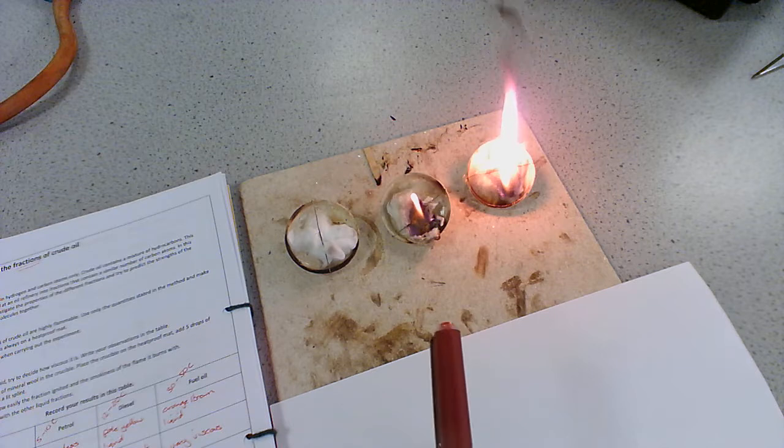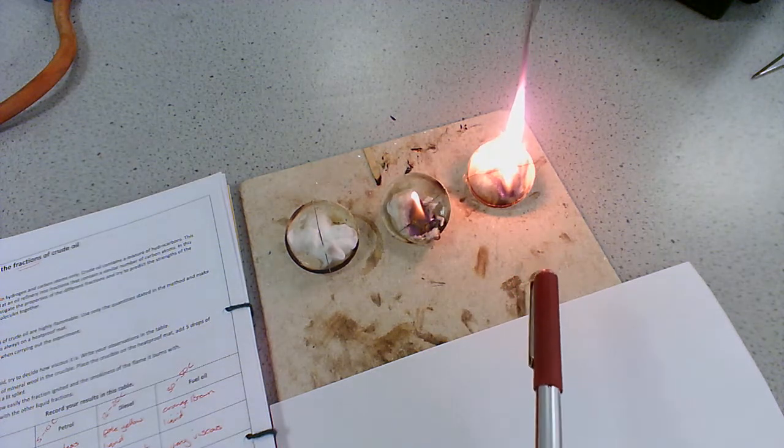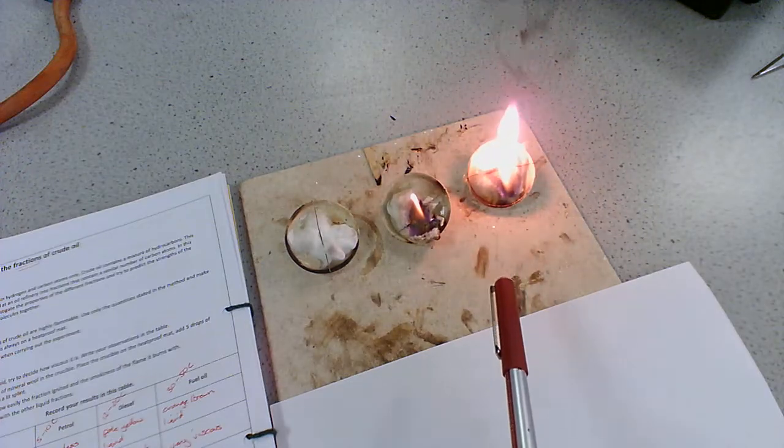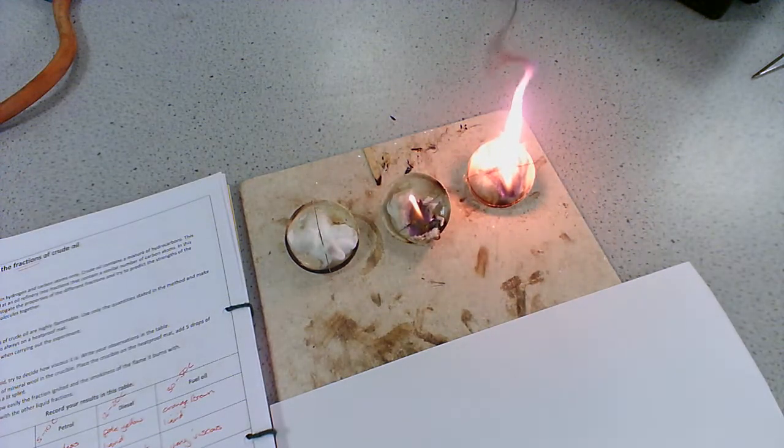It wasn't very easy to ignite, but now it's going, and if you compare that to the diesel, it's actually going quite a bit faster. So once it's burning, you get quite a lot of energy, but it's very difficult to ignite, and again, you get this really, really dirty flame.